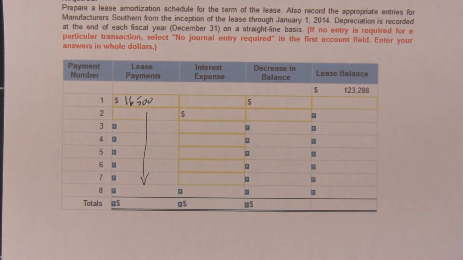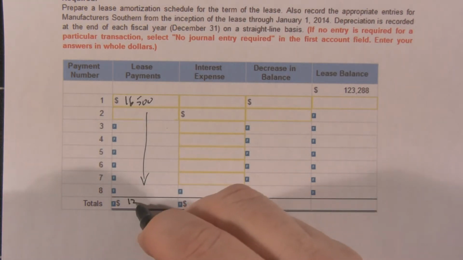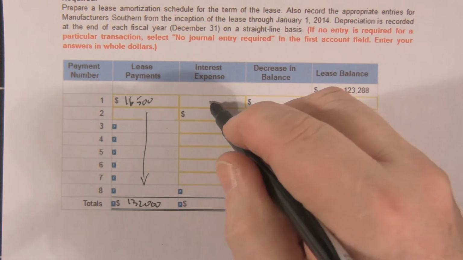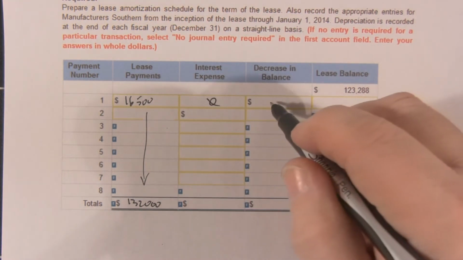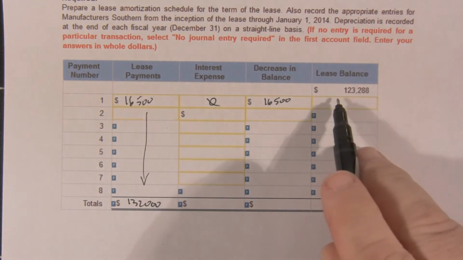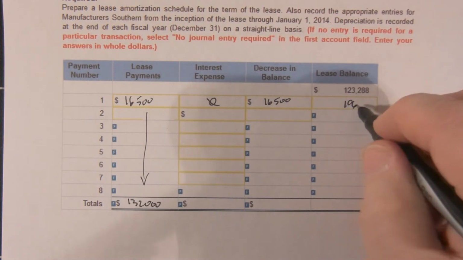Okay? The total lease payments are going to amount to $132,000, because each payment is $16,500. Now the interest expense for period 1 is 0. So the decrease in balance is all $16,500.